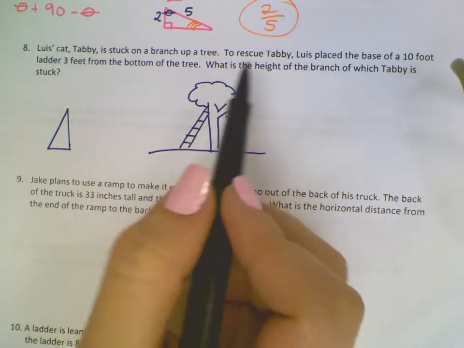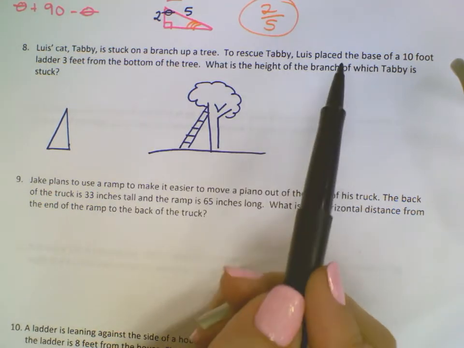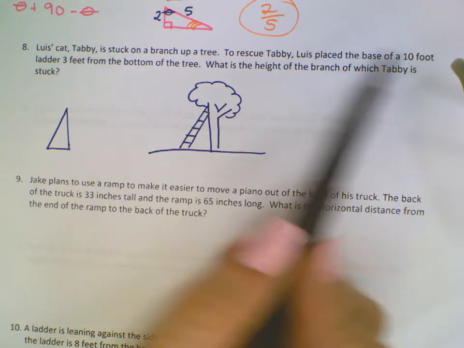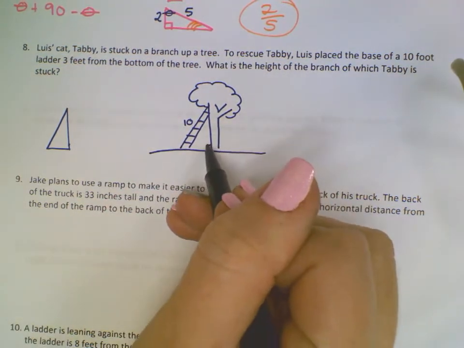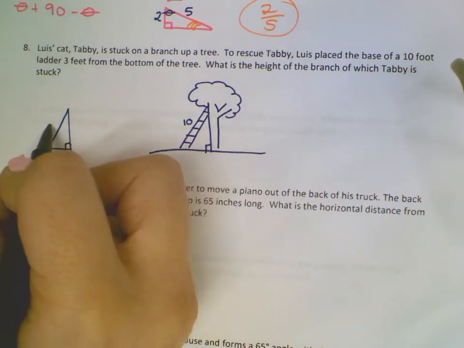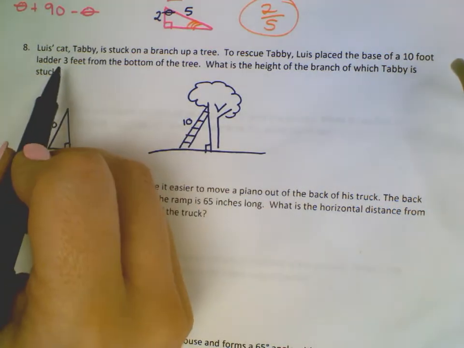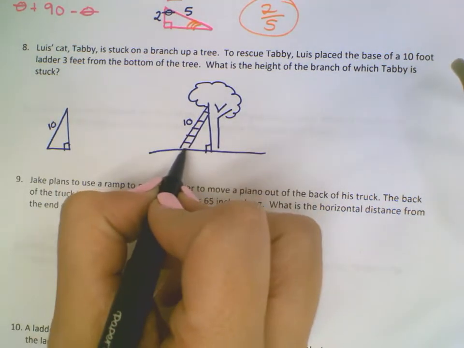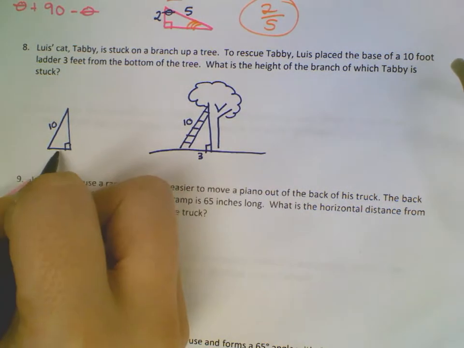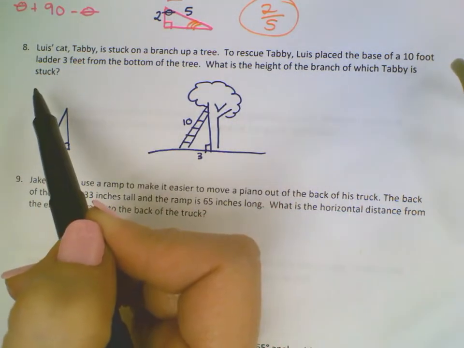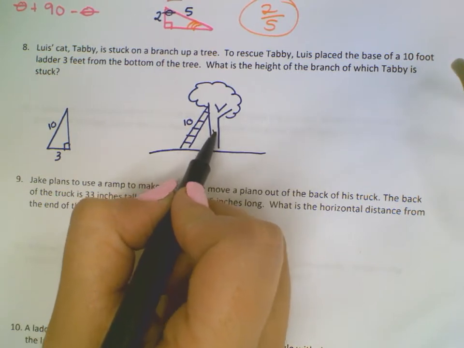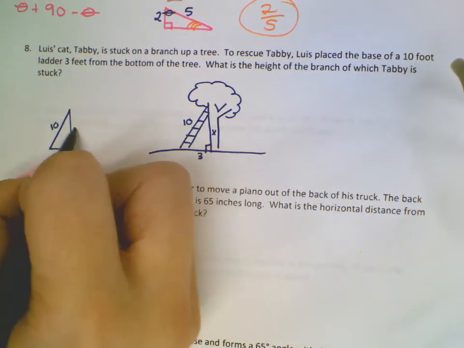But it says that the ladder is a 10-foot ladder, which means the hypotenuse of our triangle is 10. It is 3 feet from the bottom of the tree, so they place it 3 feet away, so this is 3. Now it's saying, what is the height of the branch where Tabby is stuck? So really we're looking for x.